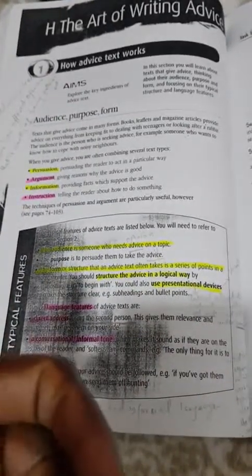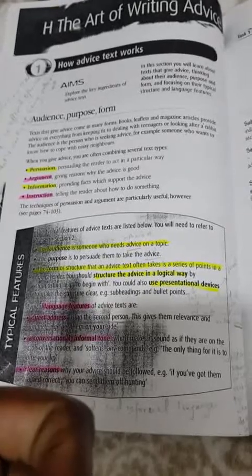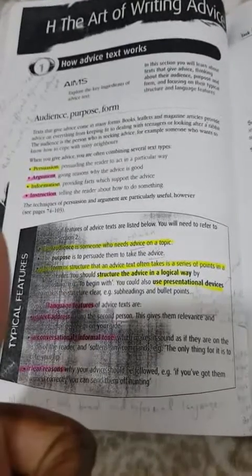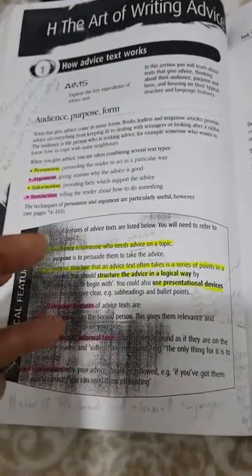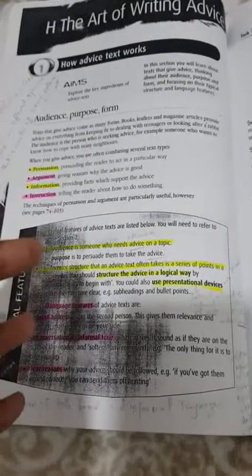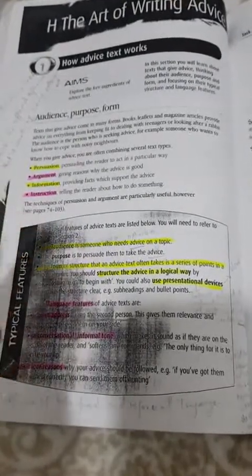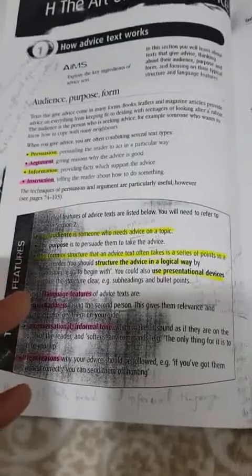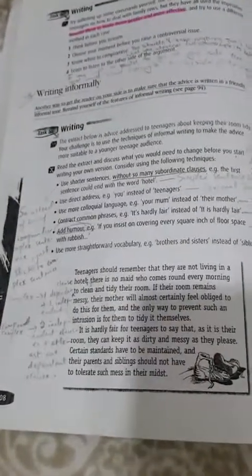Now, in addition to this, there are so many other ways to make a text informal. We can use personal pronouns, simple sentences, contractions, avoiding technical words where possible. These are all ways to make a text informal. We know all these. And when we go to this page of the textbook, it expanded on this.